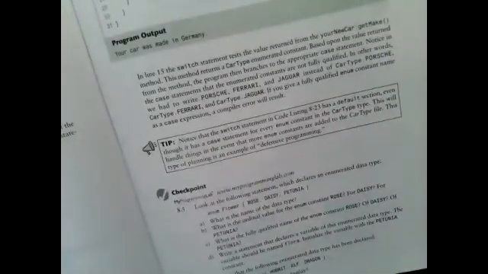Guess what happens when you throw your book back and forth on top of your keyboard? Yeah.